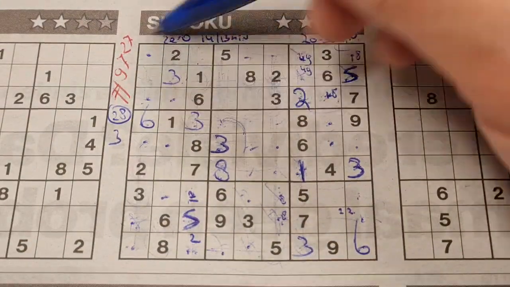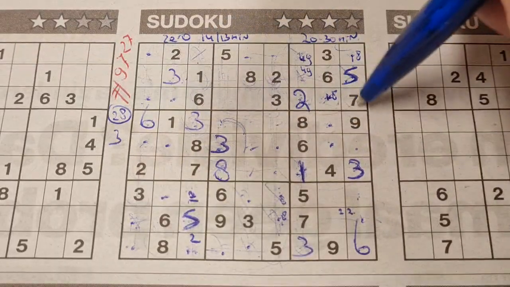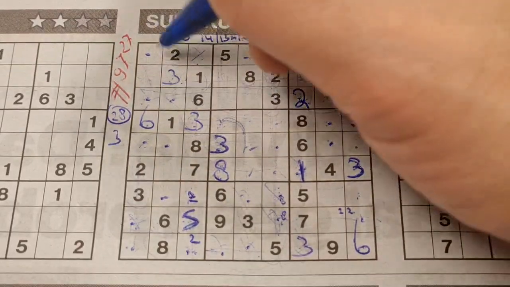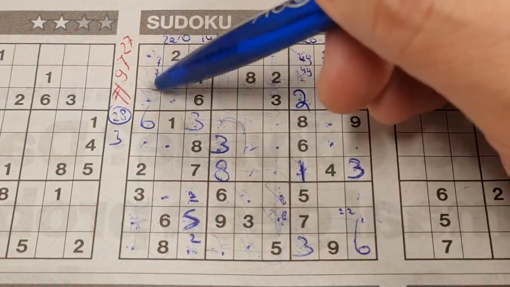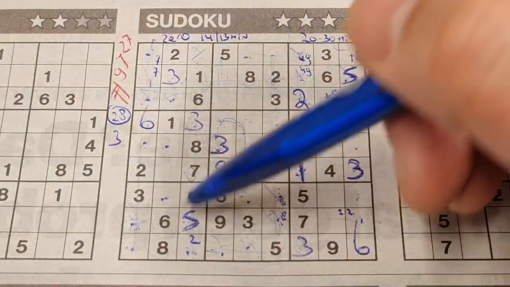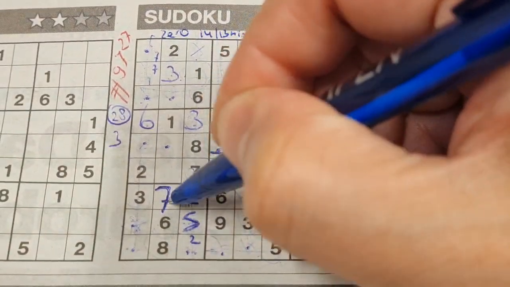Yeah. In this big square, we need a 7. We have a 7 in this third column, no 7 in this box. We have a 7 in the third row, no 7 in those 2 boxes. So the 7 in this big square could be here, could be there. 7 in one of those 2 boxes in the first column, 7 in the third column, so the column 3 in the second column. The only place left for the 7 should be there.